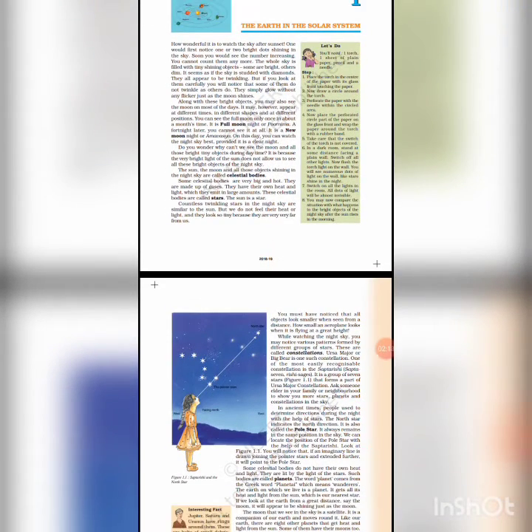What about the celestial bodies? The Sun, the Moon, and all those objects shining in the night sky are called celestial bodies. Some celestial bodies are very big and very hot.